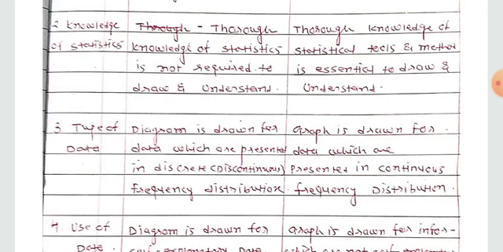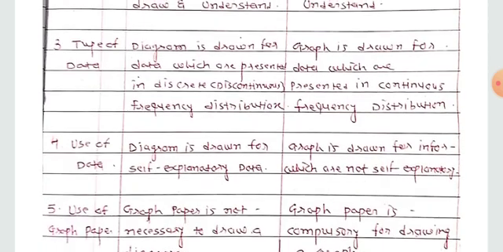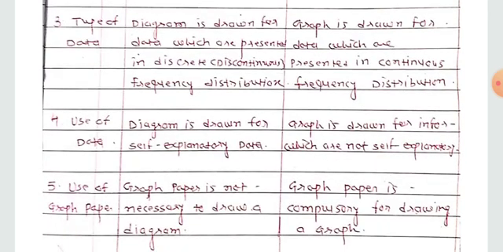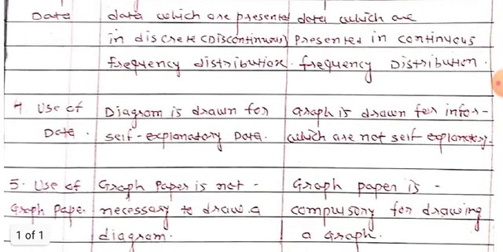So the second difference is that in diagram we don't require a thorough knowledge, while in graph it is compulsory to have the thorough knowledge of statistics. Third one is types of data that are used. So diagram is drawn for data which are presented in discrete, that is discontinuous frequency distribution.